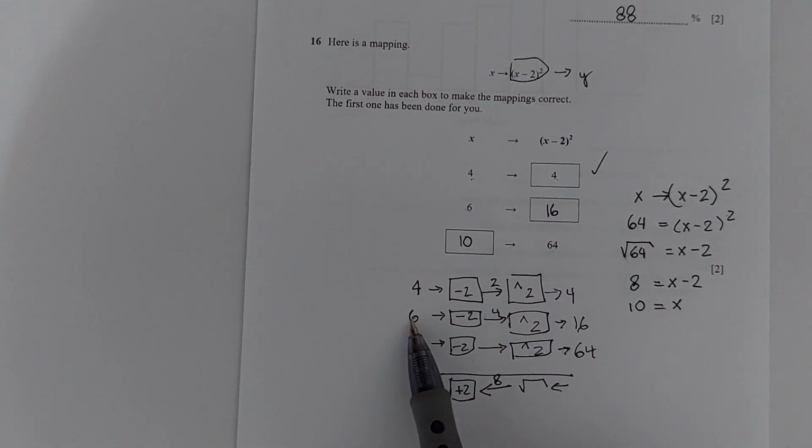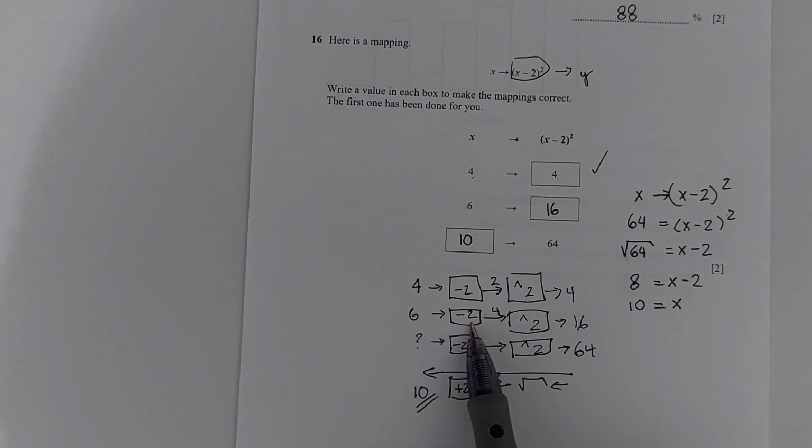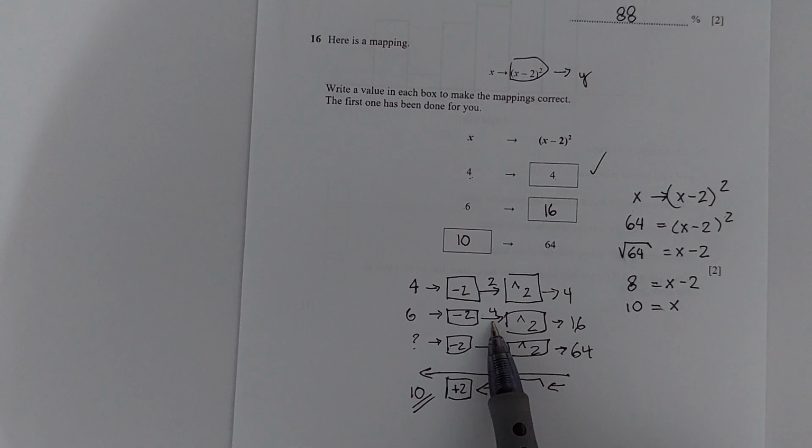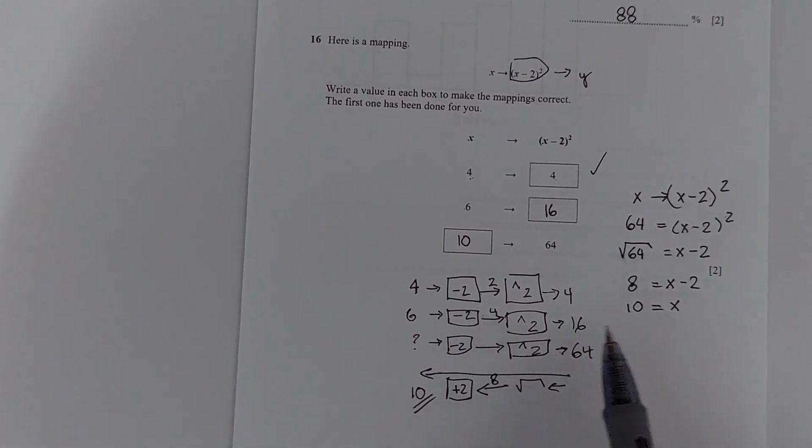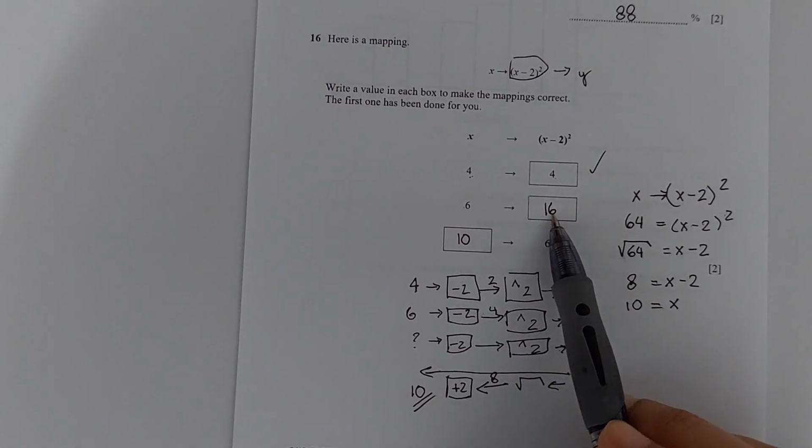And then after that, the next one is 6. This one is the input. So 6, I will process using the same formula. First, minus 2, it becomes 4. And then 4 being squared becomes 16. So there you are, the answer.